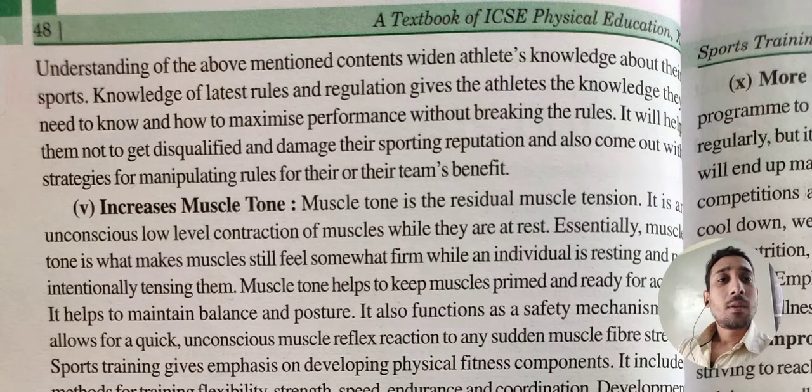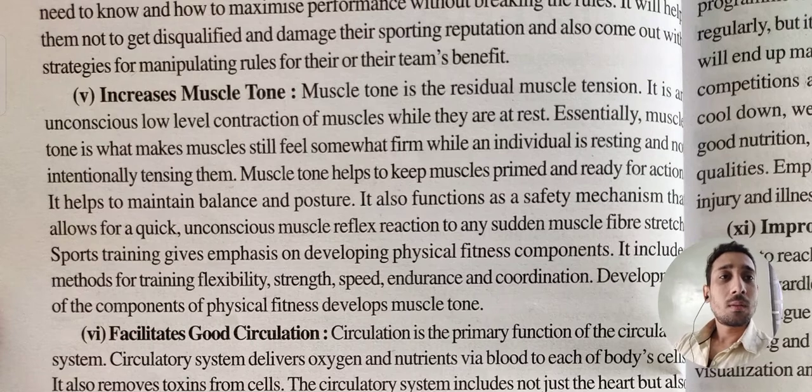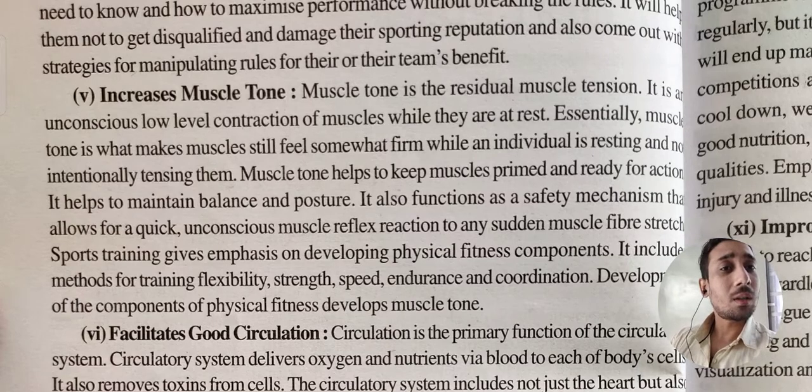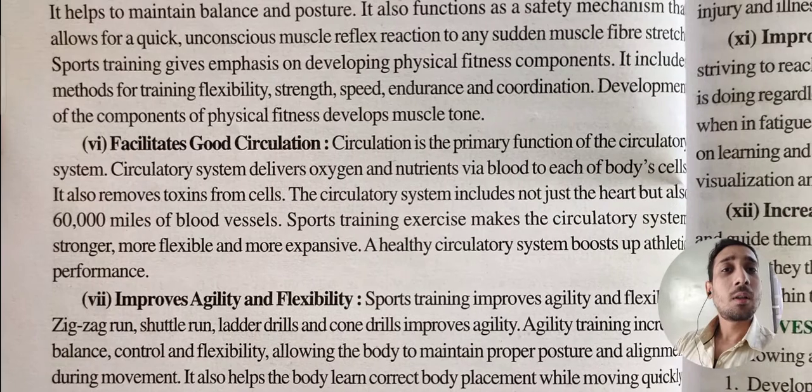Thereafter, increase muscle tone. It will also increase your muscle tone, because when you are working out or playing, your muscle will contract. What happens when you provide rest? When you provide the rest, they relax and it is defined. Now that muscle tone will help us keep the muscles primed and ready for action. We can use our strength at any time, anywhere, so that we can maintain the balance and posture of our body, and for our physical fitness, so that we can get a lot of flexibility, strength, speed, endurance and coordination also.